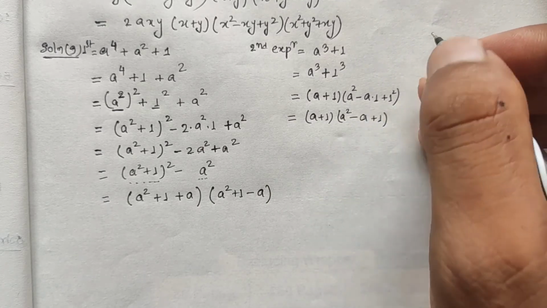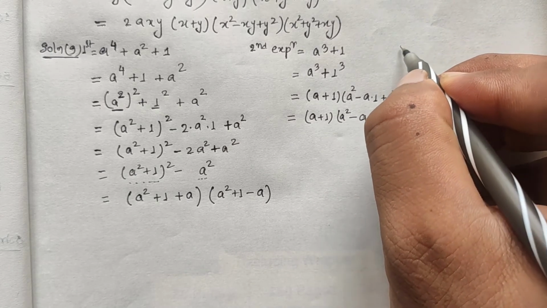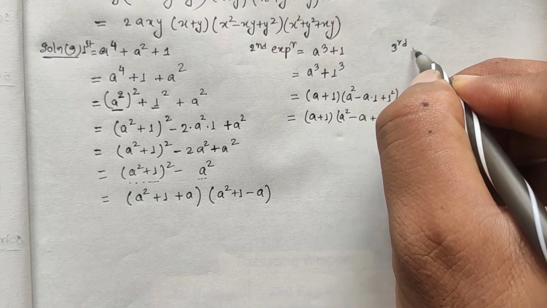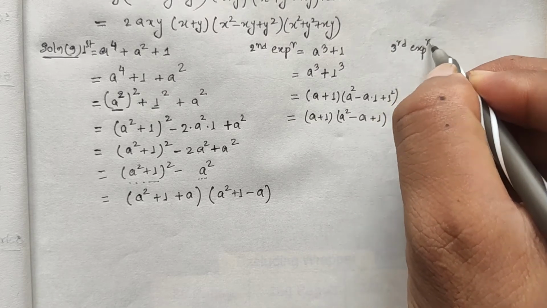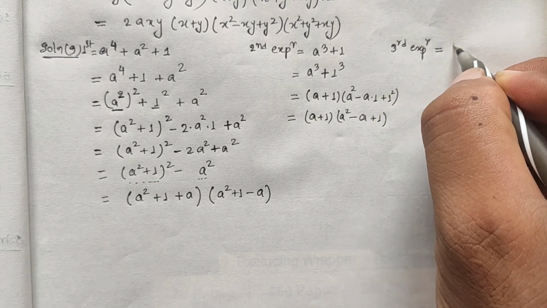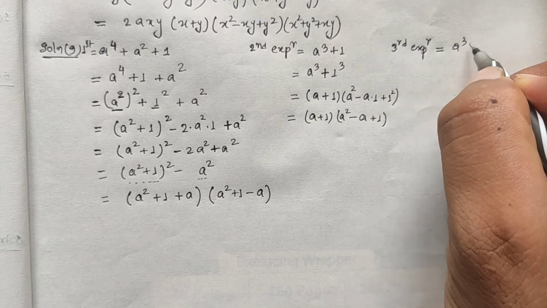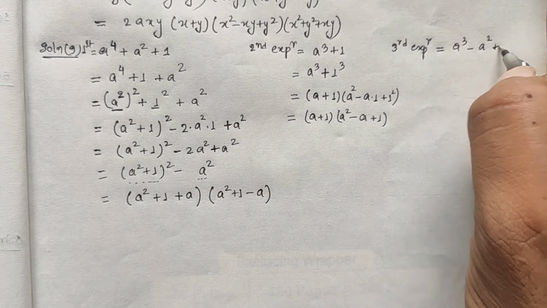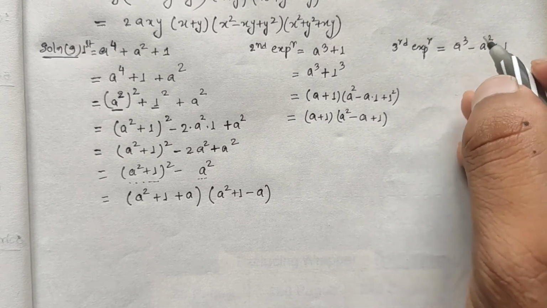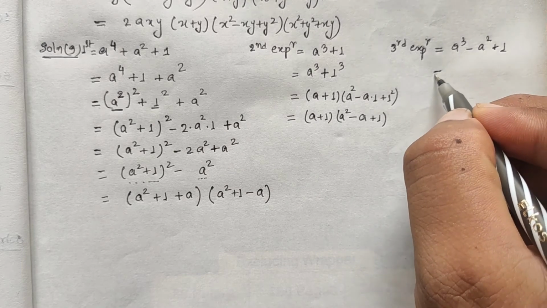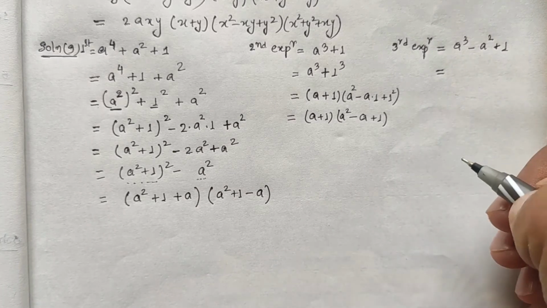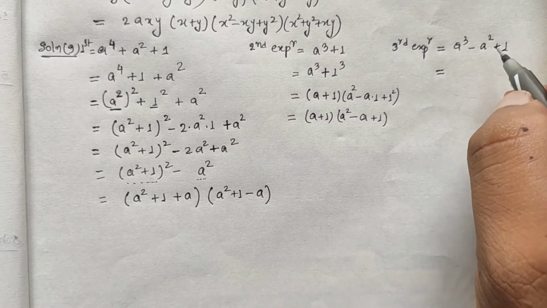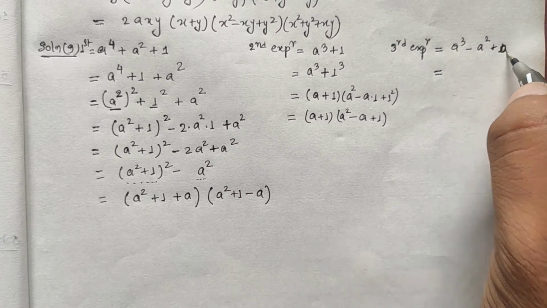Okay, and the third expression for question number 9 is a cube minus a square plus 1. Yeah, that one. And now how you can solve it? Let's check. Sorry, it is not 1, it is a.